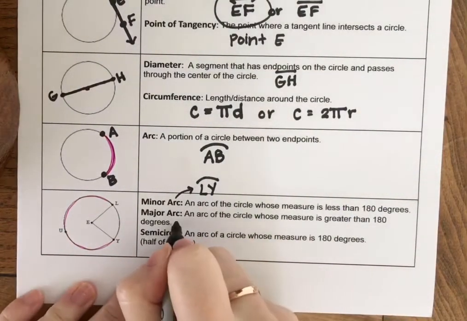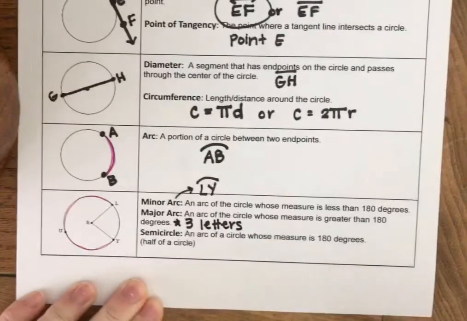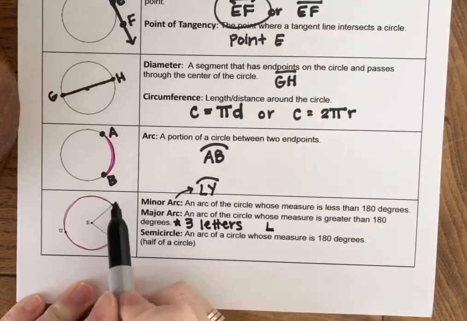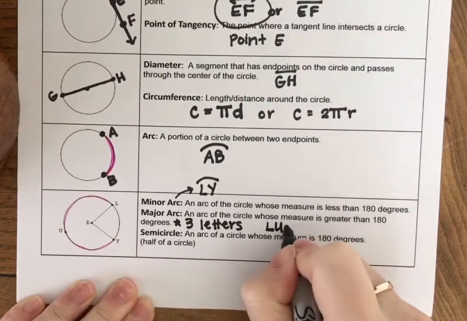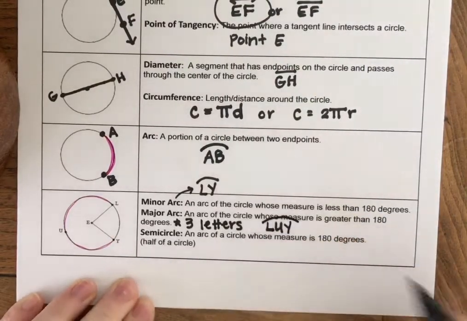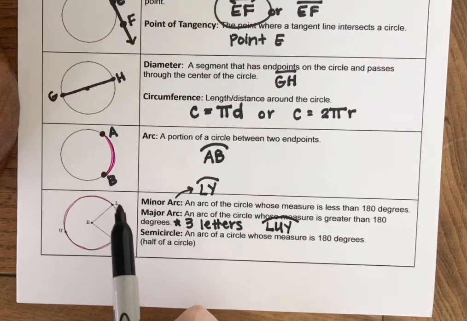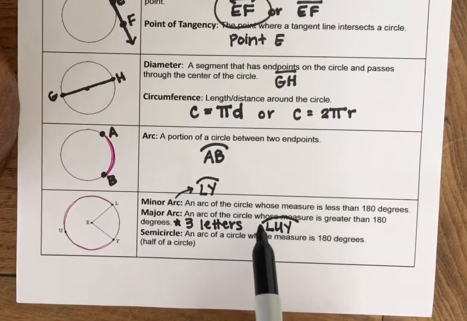For a major arc, this is very important. You need to use 3 letters to determine your major arc. So in this one, we're starting at L. Then I'm going through point U, so that's going to be the middle letter. And I'm ending at point Y. So L-U-Y, and then I'm going to put my arc over the entire thing. Because normally an arc, when we name it, is talking about the shortest path between those 2 points. If I want to talk about this longer path between L and Y, I have to include that point U in the middle. So my arc is L-U-Y with the arc over top.